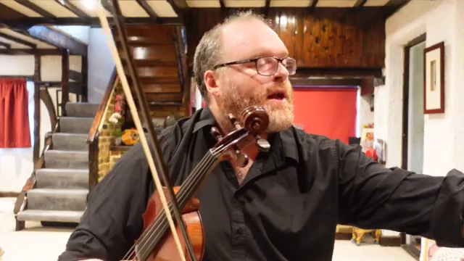We have a transition. And then we come to the second subject, genial idea. And we have a Codetta which is actually based on the development of the first movement as well. Schumann's really getting good value for his money here of his material.